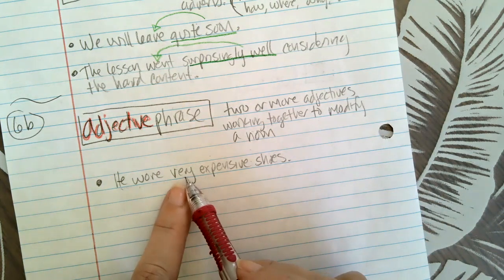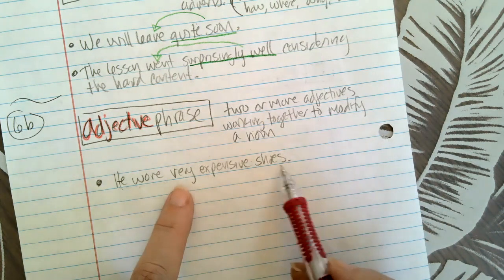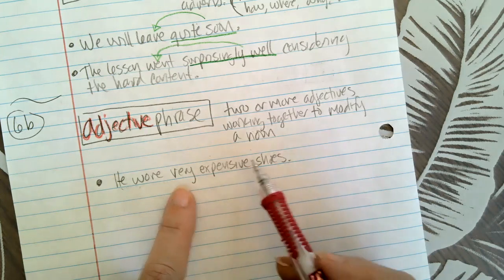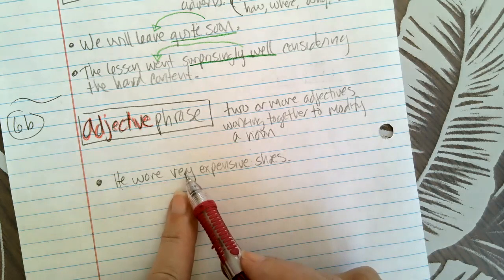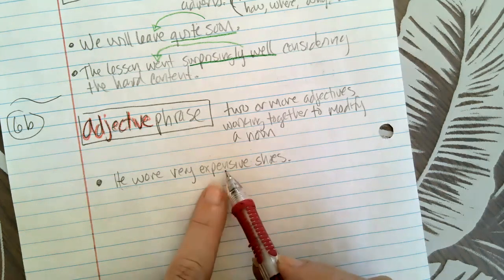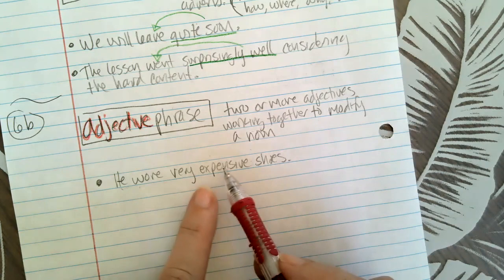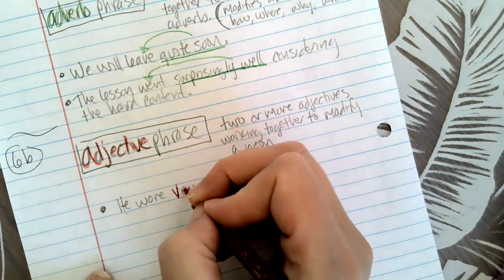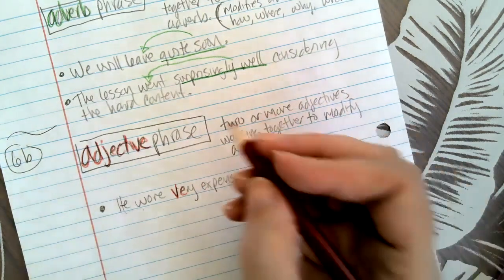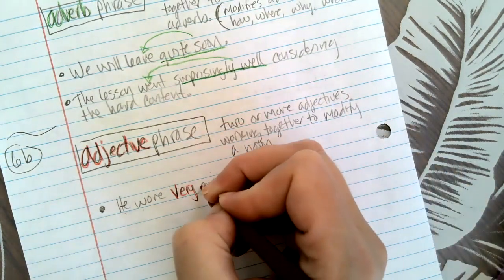Well, we couldn't say he wore very shoes, right? So they're not equal adjectives. He wore expensive shoes, but very is upping the ante on the expensive. So very expensive, we're going to call that an adjective phrase. They're working together. Again, two or more of these guys working together.